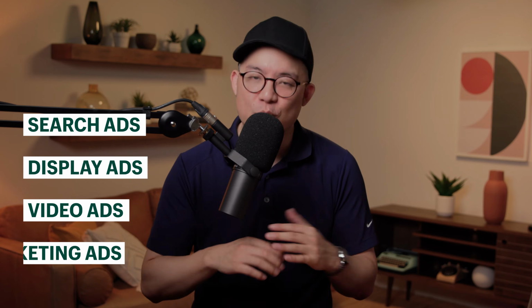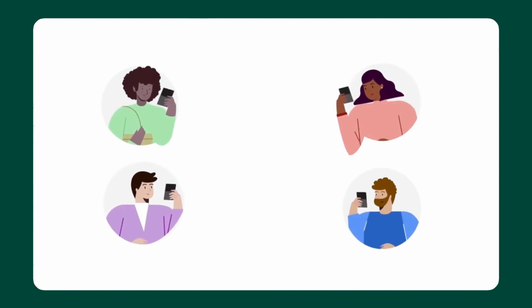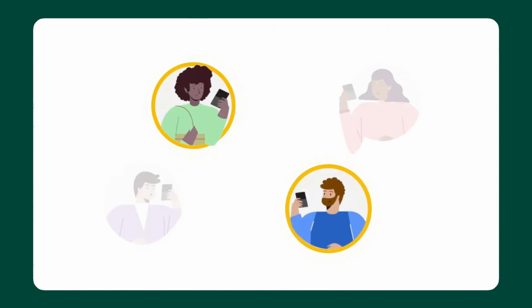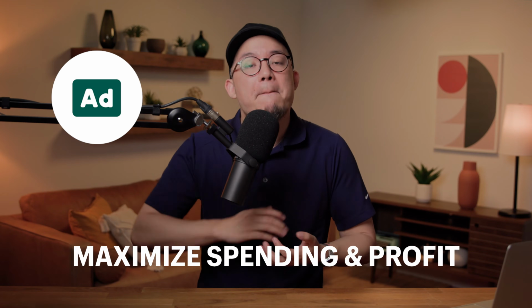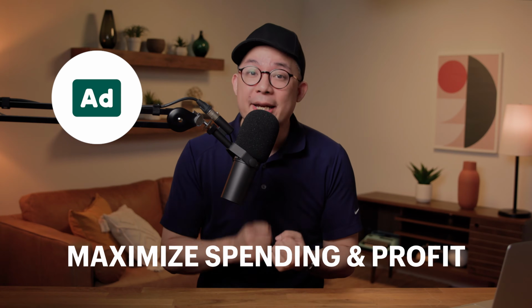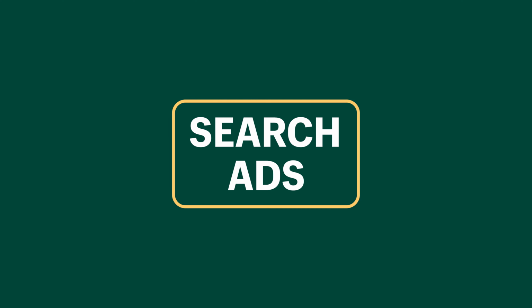Those 10 types of ads I mentioned all sit inside of 4 general categories: search ads, display ads, video ads, and remarketing ads. Each ad type has been established by Google to truly tailor delivery to different types of audiences and use cases. So understanding these differences is critical so you don't end up spending ineffectively, or worse, losing money on your investment. After all, the whole point of ads is to maximize spending while yielding the greatest possible profit back to you. So let's kick things off with category 1, search ads.